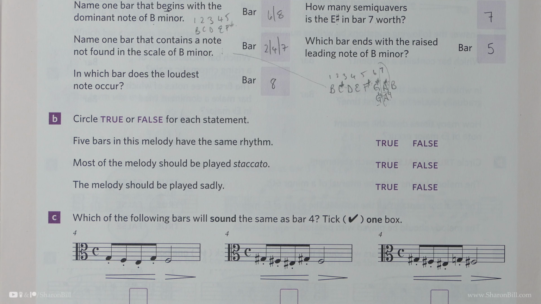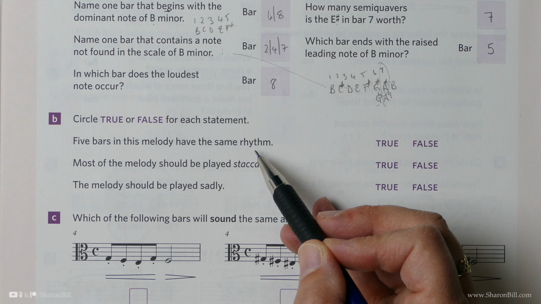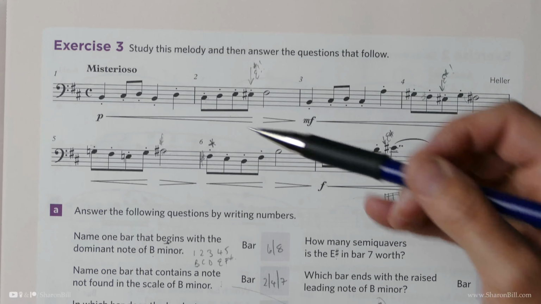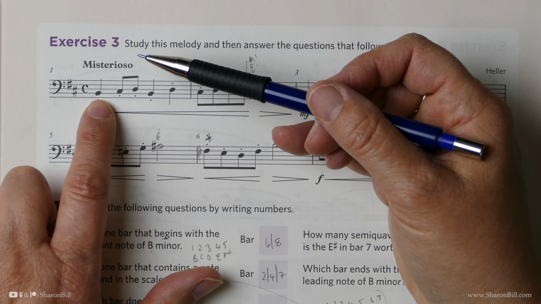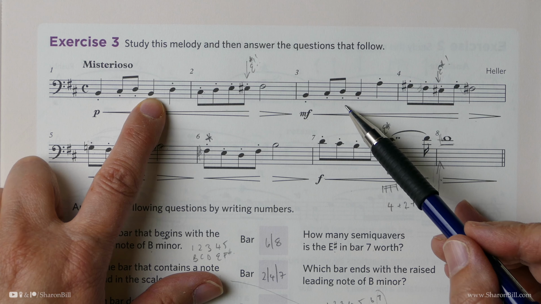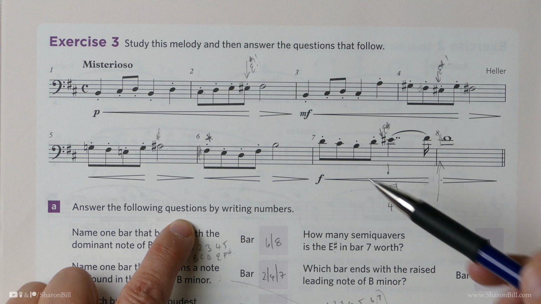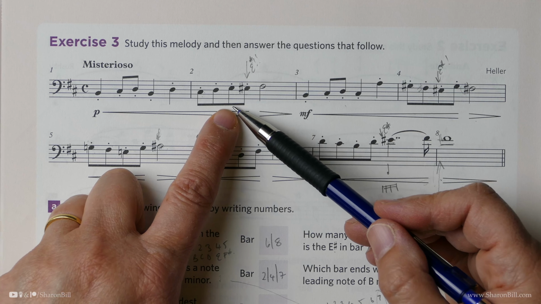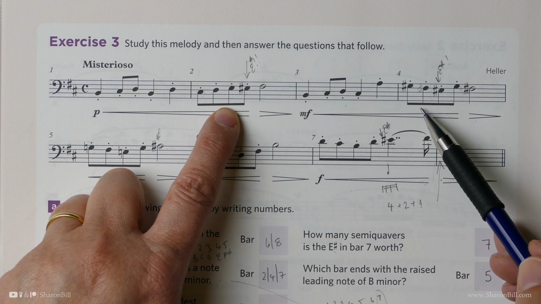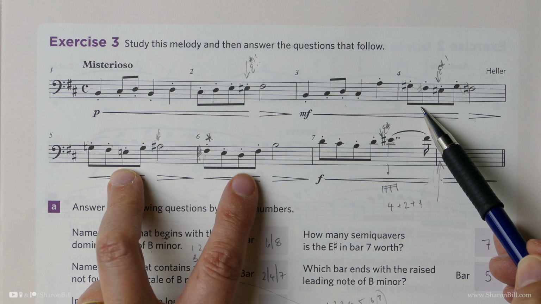Is it true or false that 5 bars in this melody have the same rhythm? Let's think about this. So we have crotchet, 2 quavers, crotchet, crotchet. We get that again here. That's 2 of the same, but we don't get it again. Here we have 4 quavers and a minim, 4 quavers and a minim, 4 quavers and a minim, 4 quavers and a minim.